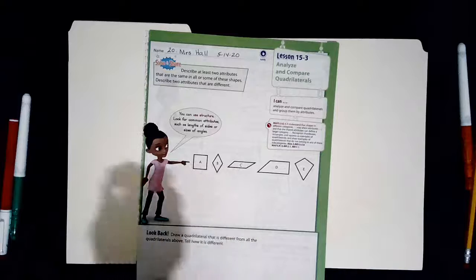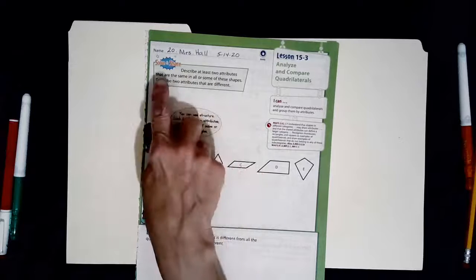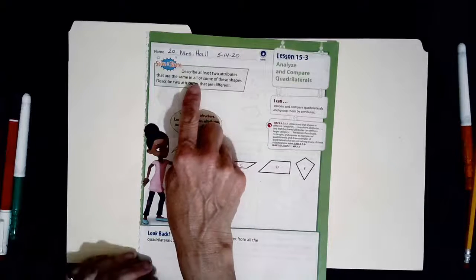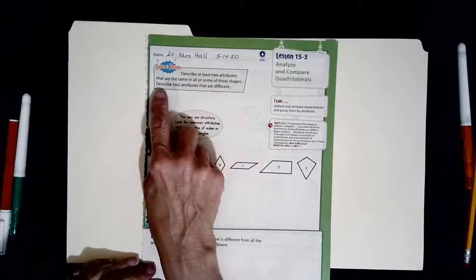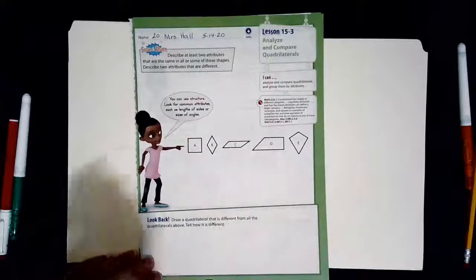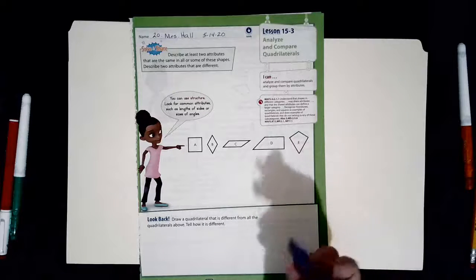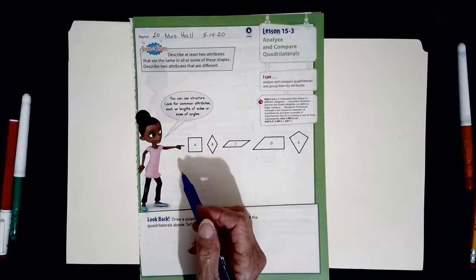All right, we're at 15.3, and we are describing at least 2 attributes that are the same in all or some of these shapes. Describe 2 attributes that are different. So we're going to tell 2 things about these shapes that are the same and 2 things that are different. So let's take a look. First of all, the same.